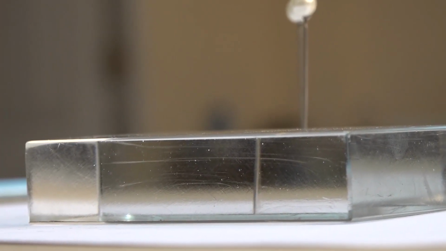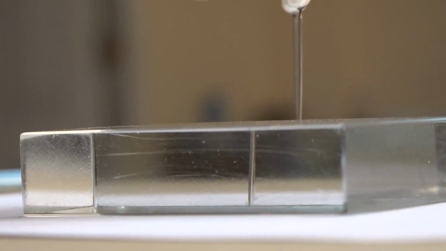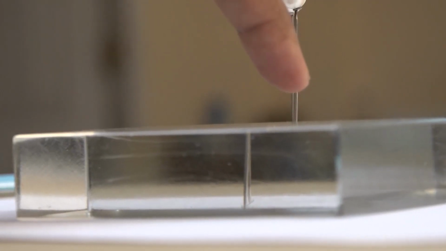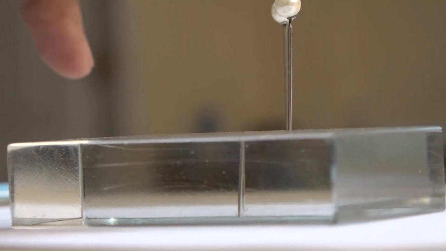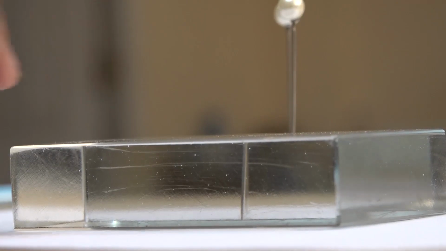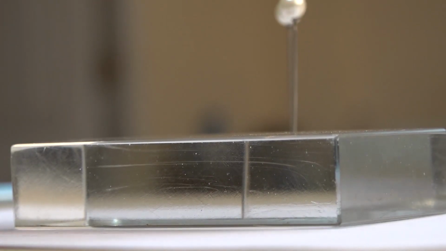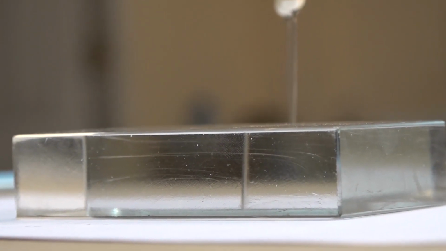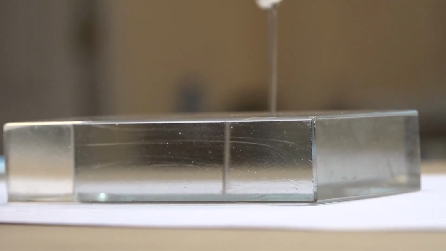Now, as you can see here, these are the actual pins, and what you are seeing through the glass slab is the lateral shifting of the pins. So, this much shifting has happened due to refraction of the light ray. So, this angle we will be calculating.